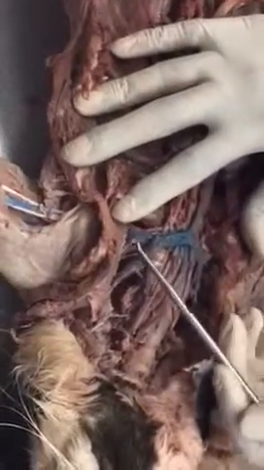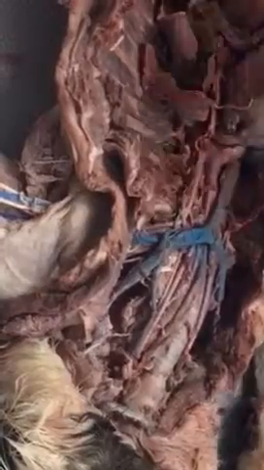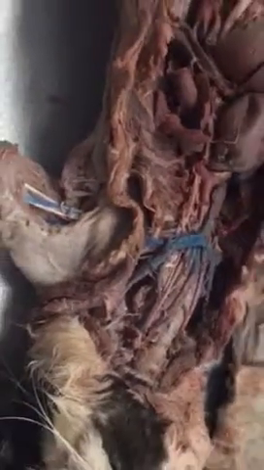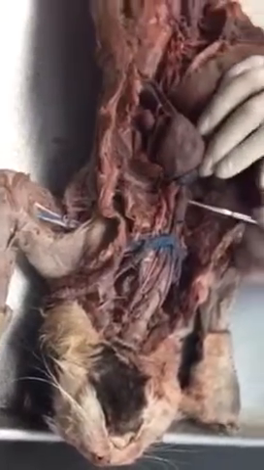And your subclavian vein, just like your subclavian artery, leads into your axillary, which leads into your brachial. Here's your brachial out here, actually. And that all leads down your arm. So it goes subclavian, axillary, brachial. All right. So that's the upper veins.